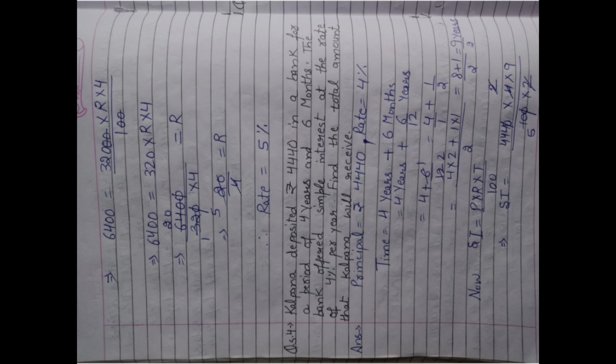Now here we have to do question number 4, that is Kalpana deposited rupees 4,440 in a bank. कल्पना ने 4,440 रुपीज़ डिपॉजिट किए बैंक में for a period of 4 years and 6 months. कितने टाइम पीरियड के लिए? 4 years and 6 months. The bank offered simple interest at the rate of 4% per year. बैंक ने कितना रेट ऑफ इंटरेस्ट रखा है? 4% per year. What we have to find? We have to find the total amount that Kalpana will receive.